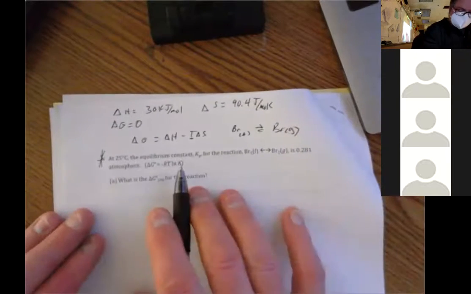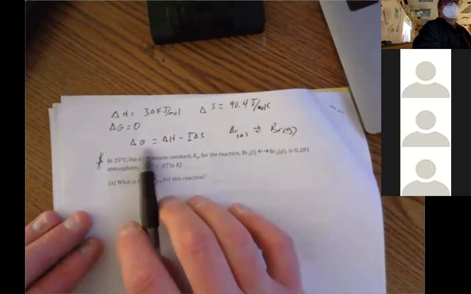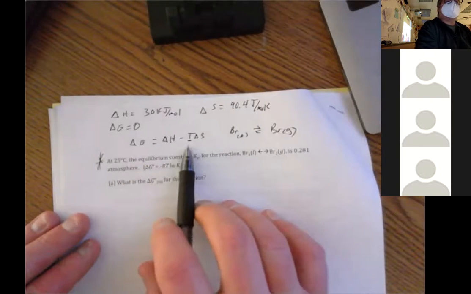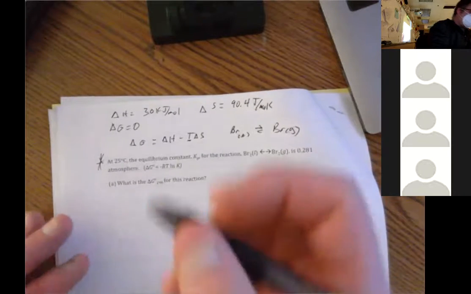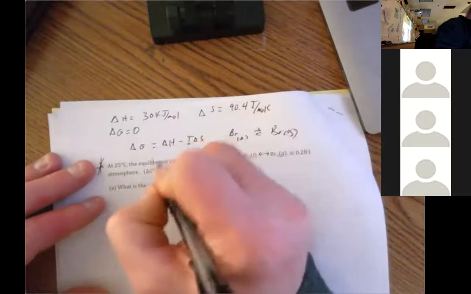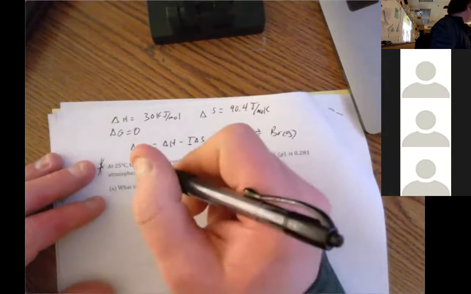Take a look then at the work that you guys did last night. I believe we had this problem. If we have delta G equals delta H minus T delta S, you would define the T. So we need to rearrange the equation. How would you guys do that? Delta H plus delta G equals T delta S.